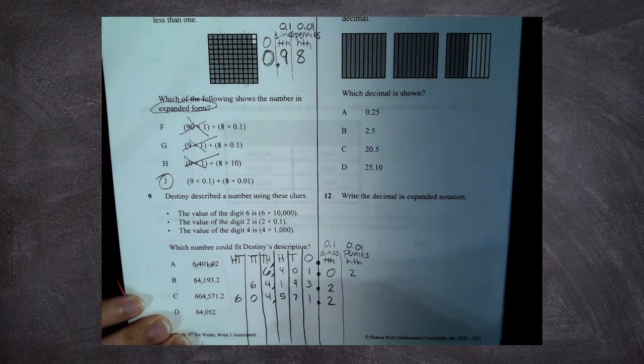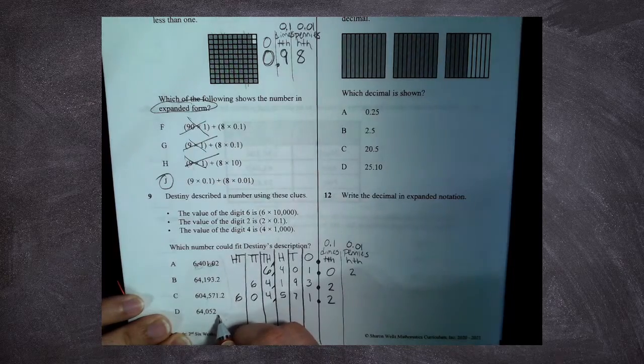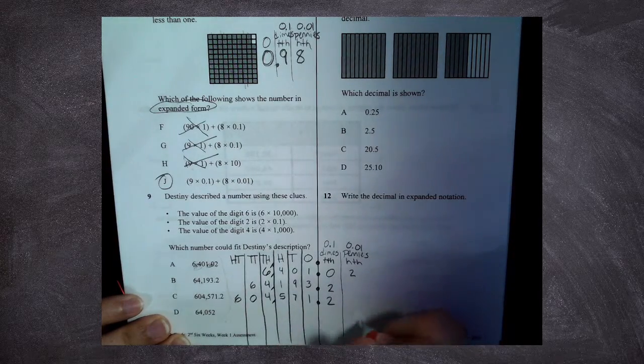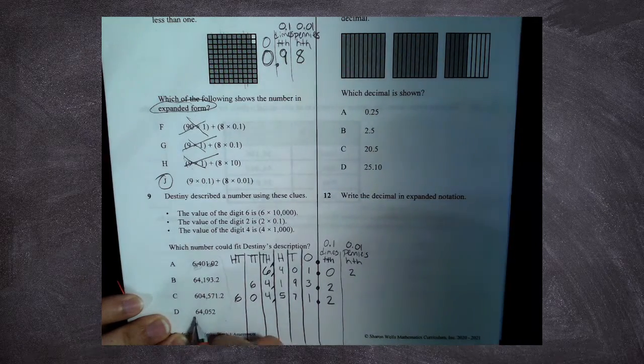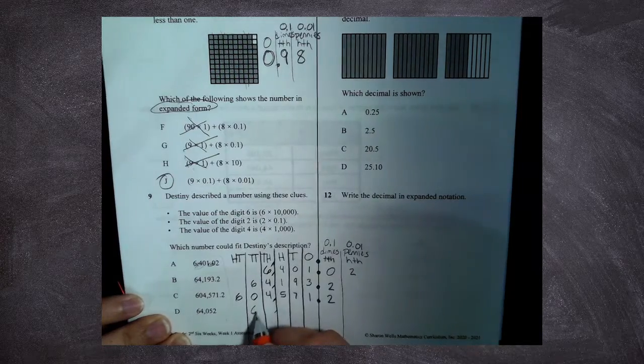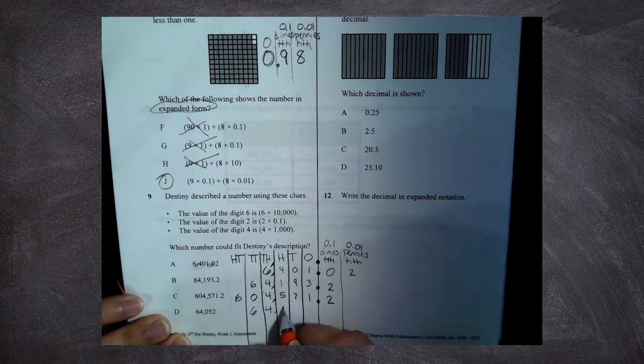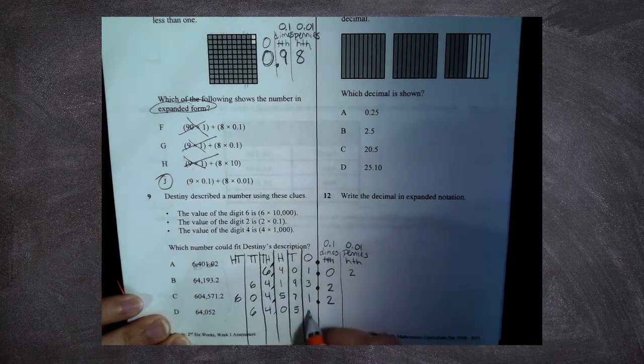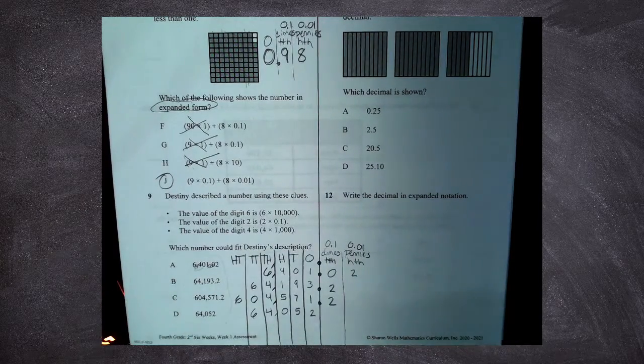My last number doesn't have a decimal, so there shouldn't be anything after my decimal for my last number. 6, 4, comma, 4, 0, 5, 2. And since there was nothing after the decimal, I can leave those spaces blank.